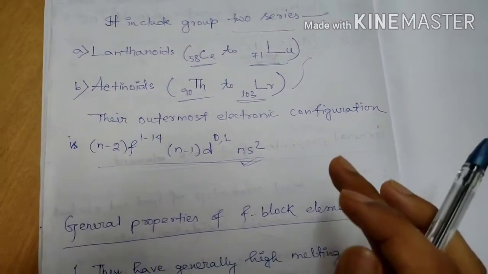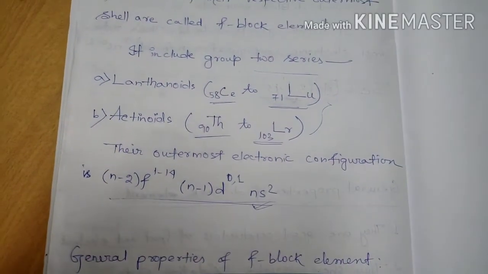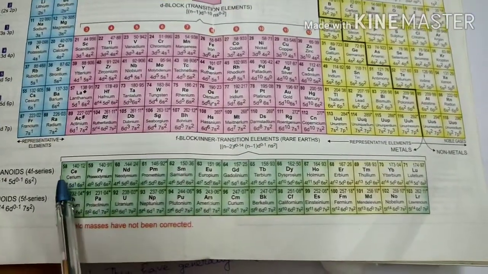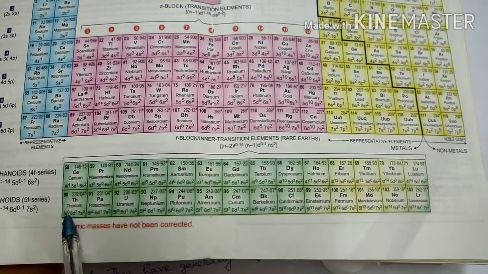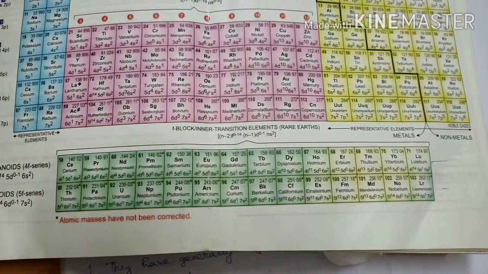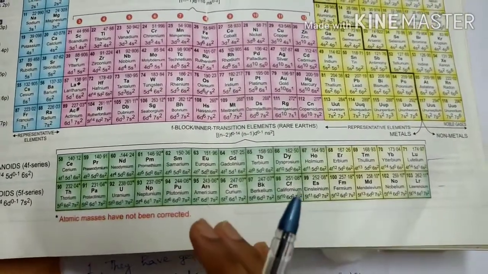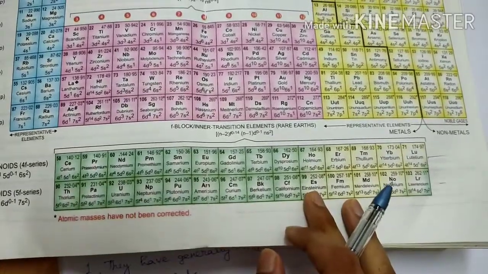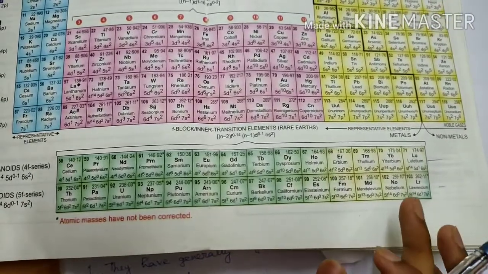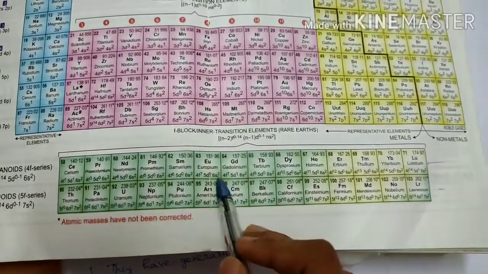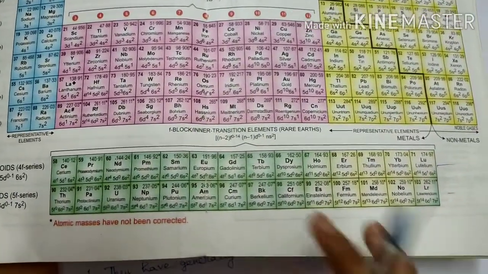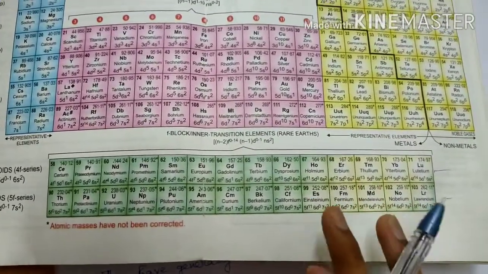Now if you see the periodic table, these two series, that is the 4f series and 5f series, are the lanthanoids and actinoids. If we take any element from these two series, then its valence electron enters an f orbital. That's why the elements of these two series are f block elements. Now come to the properties of f block elements.